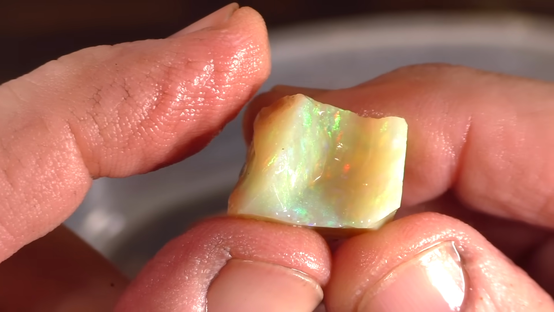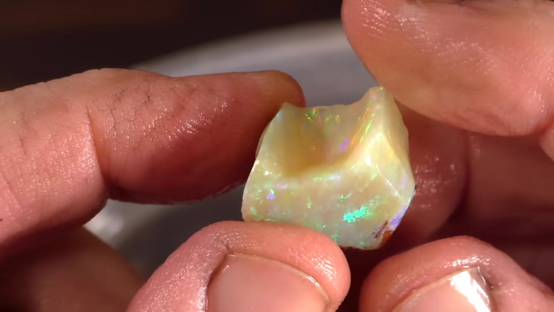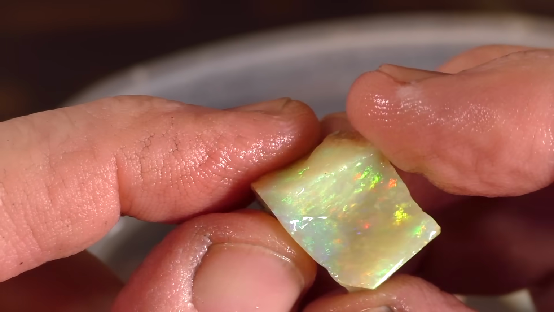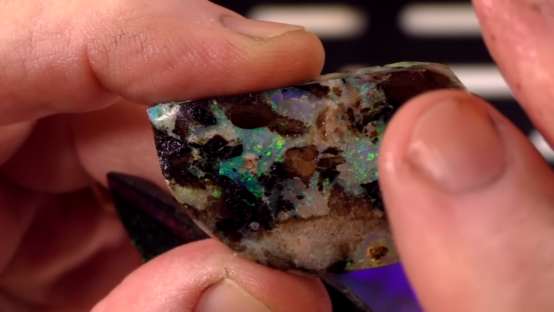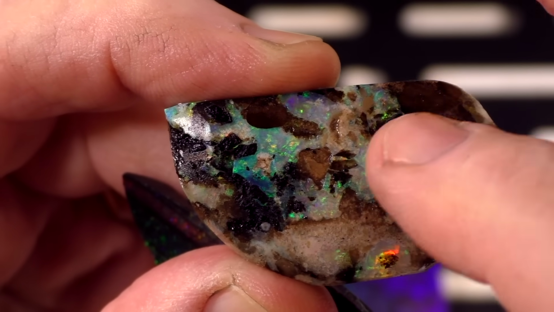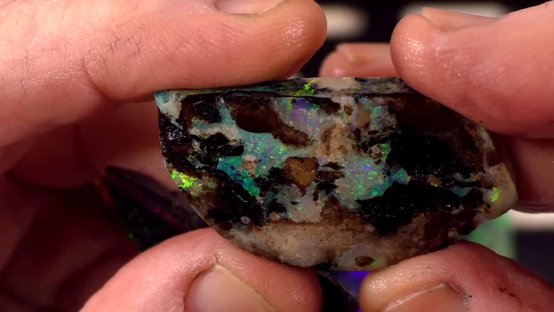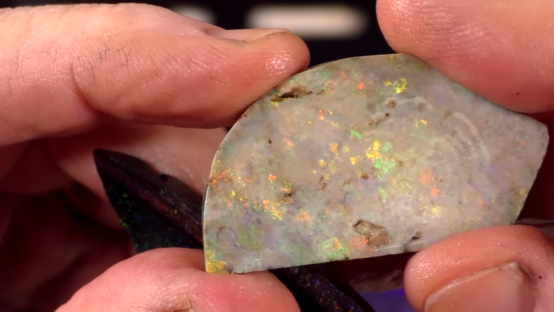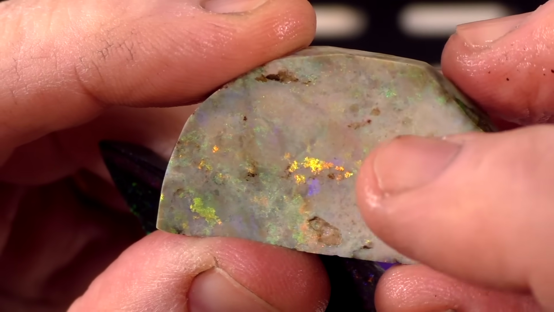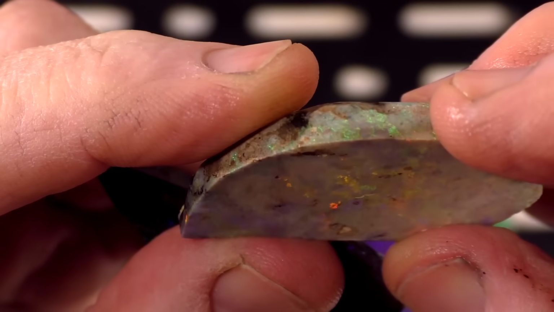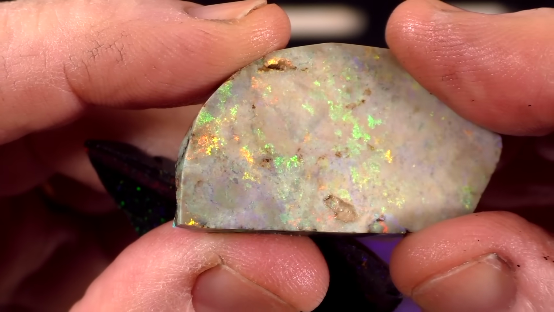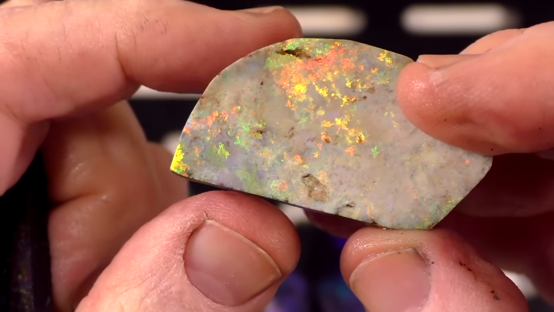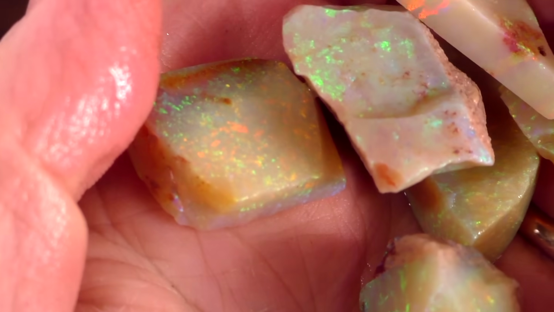Here's a nice piece of this gem matrix parcel. It doesn't need treatment, and so we could cut it right like it is, and it would be fine. This is the backside of a piece of gem matrix. That's real opal on the back. This matrix is very bright. We can make a cabochon out of it, and it'll be perfect. Doesn't need treatment.